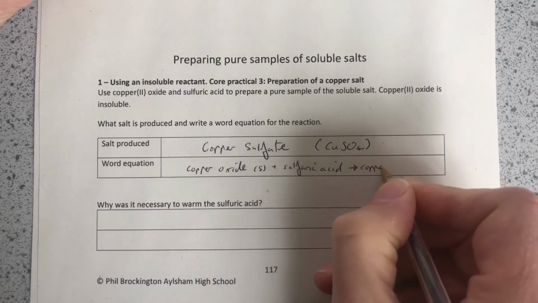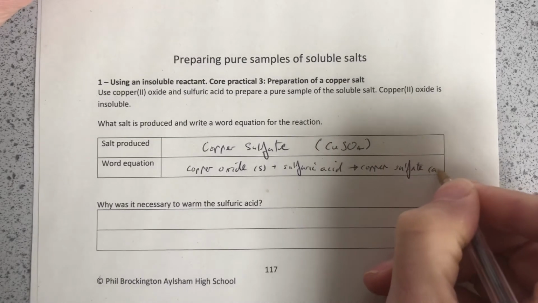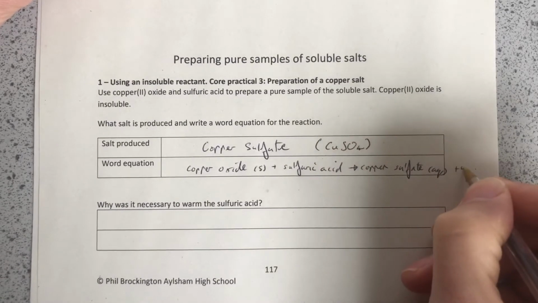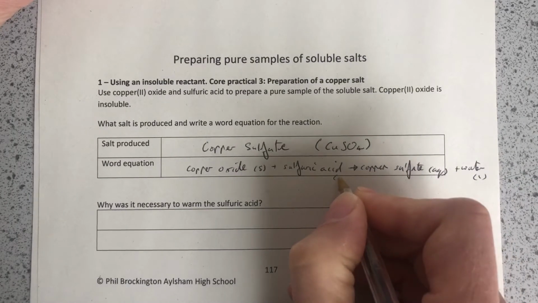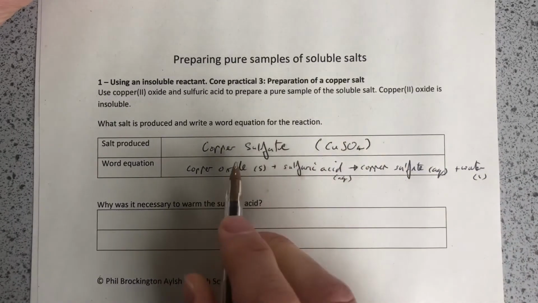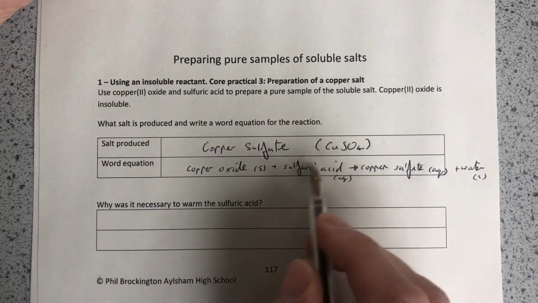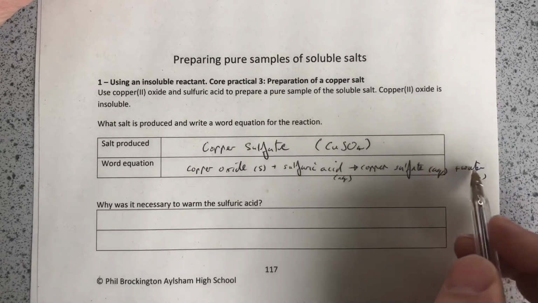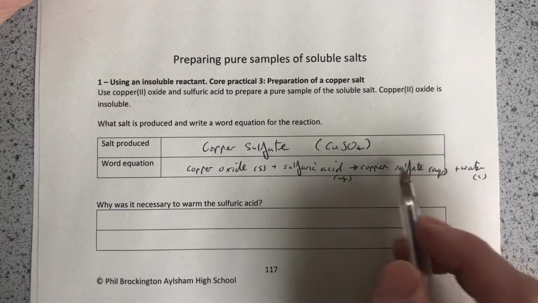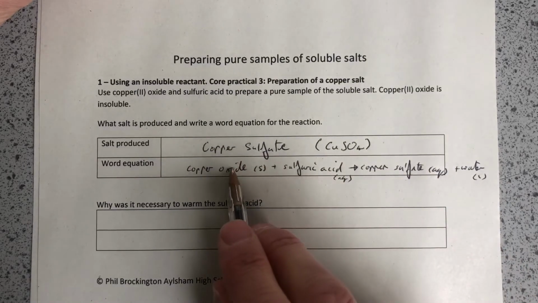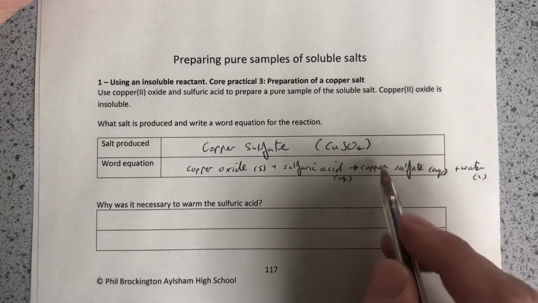It also produces water. Copper sulfate is soluble, so that will be aqueous, and water, which is of course pure, is a liquid. Sulfuric acid is also aqueous. So we have an insoluble reactant reacting with sulfuric acid, which is a solution, to make copper sulfate solution and water. Now we want to prepare pure copper sulfate crystals, no sulfuric acid, no copper oxide and no water, just copper sulfate. That's the aim.